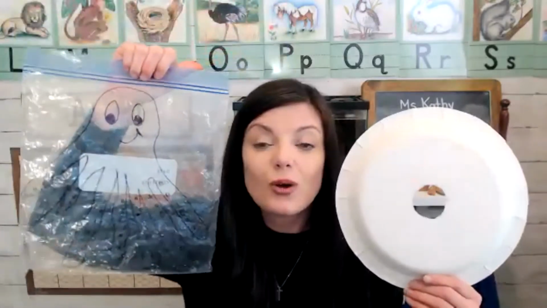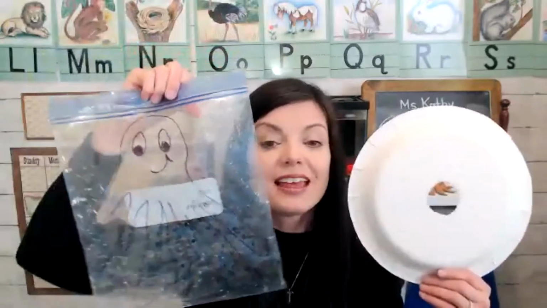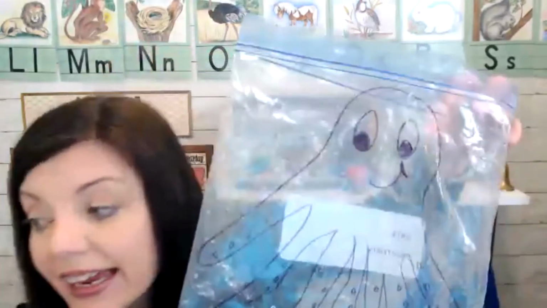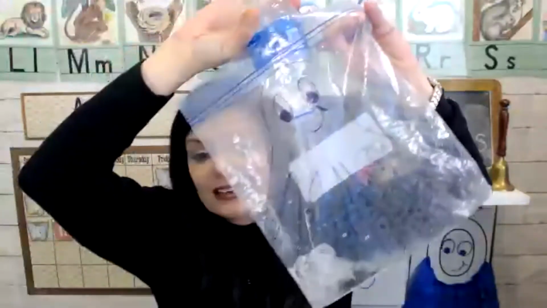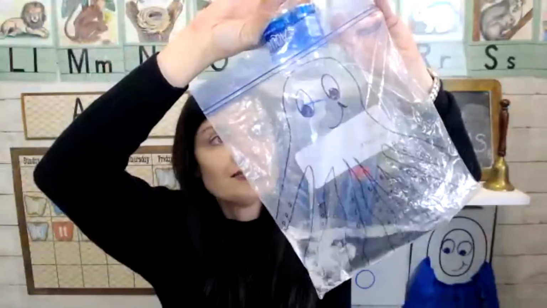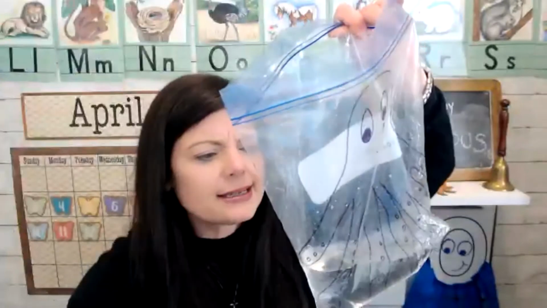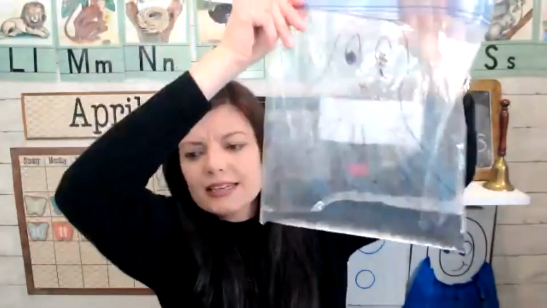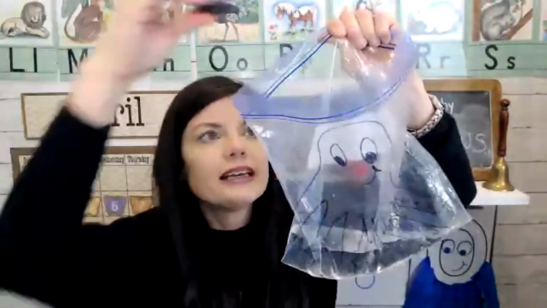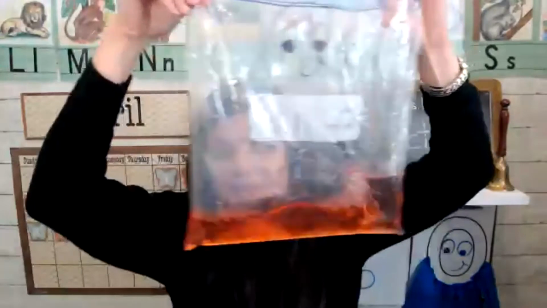So I just took a big Ziploc bag and drew on a simple octopus. And then I talked about how an octopus doesn't have bones. Instead, an octopus has this squishy, ooey stuff inside. So I'm going to pour some water in this bag to represent that. And an octopus isn't invisible. I can almost see straight through this. An octopus is usually a color. So I'm going to put some red food coloring in here and make my octopus red. So I'm just going to get all the air out and close it up.